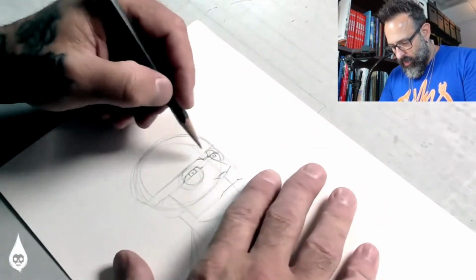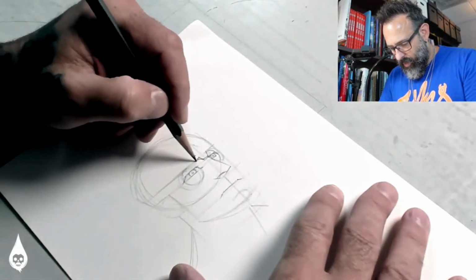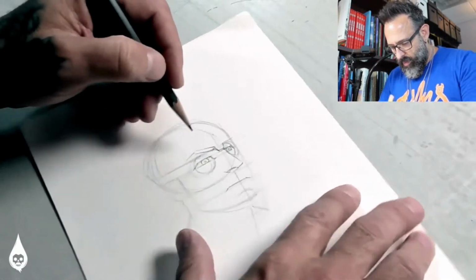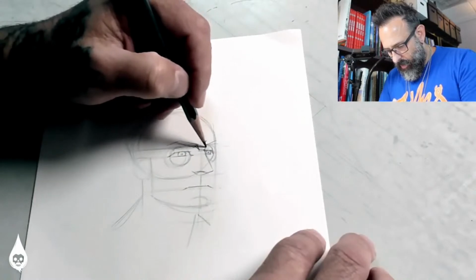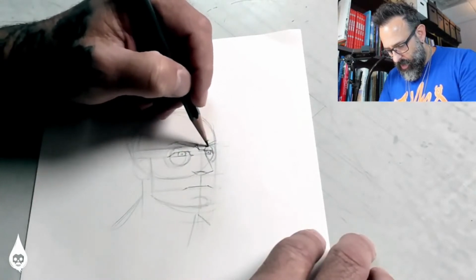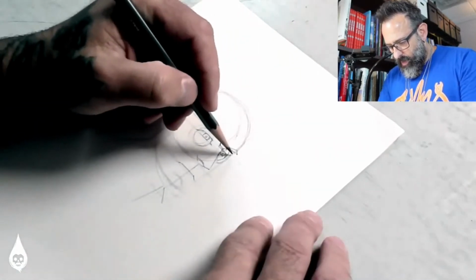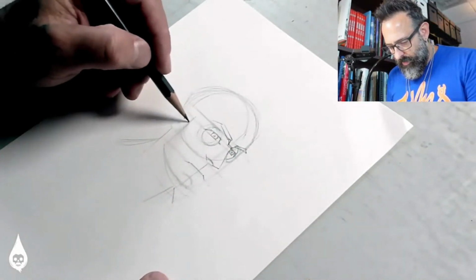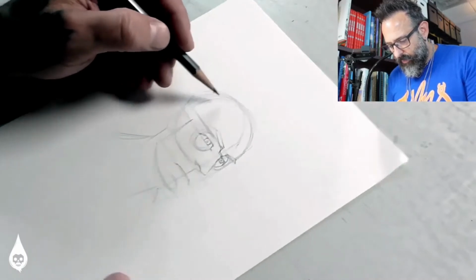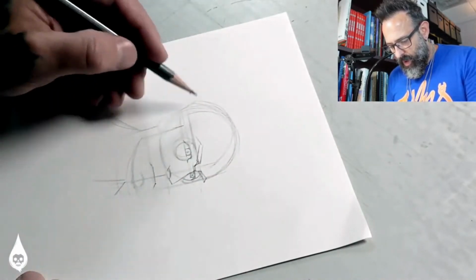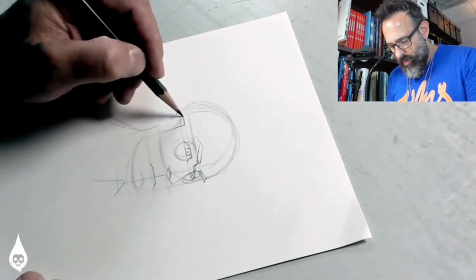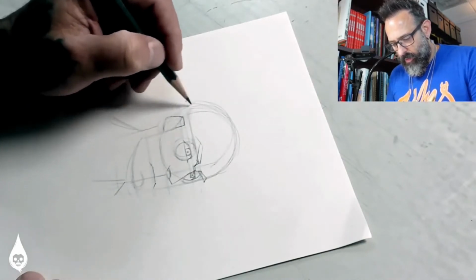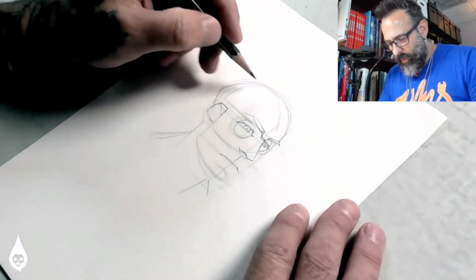That goes there. We can have our brow here. And again, this brow will come up here. Okay, now let me get the ear in. Getting a little bit ahead of myself. Where it lines up at the top of the eye. Again, my shorthand for the ear, which has served me well over the years.